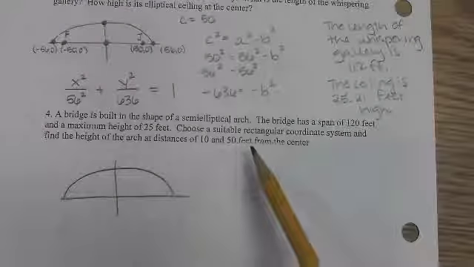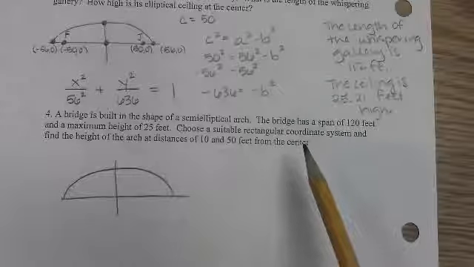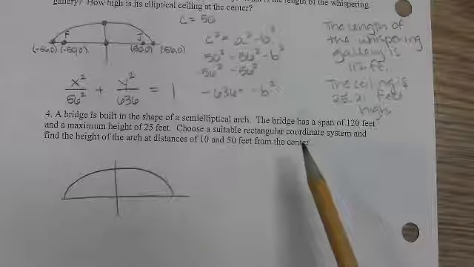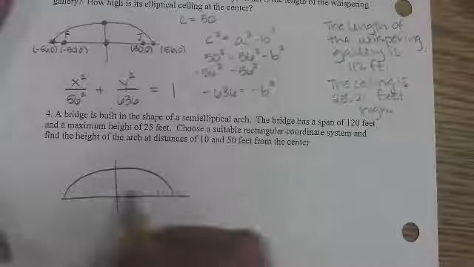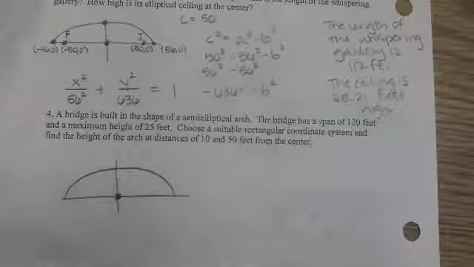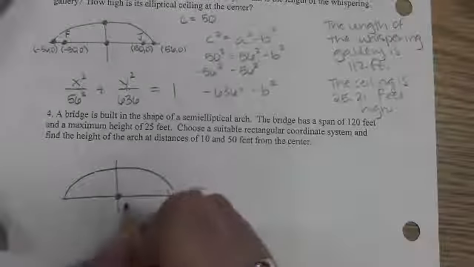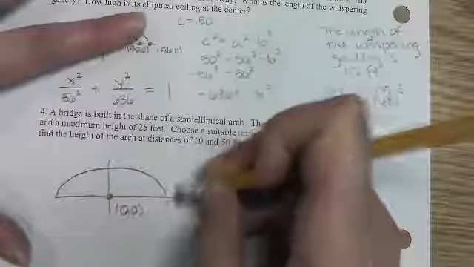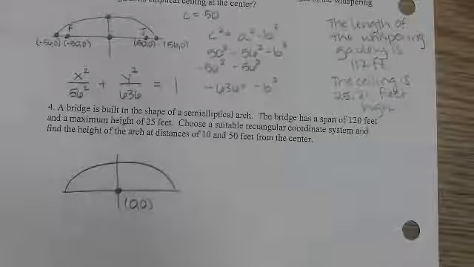Now, when it says choose a suitable rectangular coordinate system, we've been doing that the whole time, even though the problems didn't phrase it that way. Choosing a suitable rectangular coordinate system is us drawing it like this and putting the center at 0, 0 to make our lives easy. Technically you could put it anywhere on the grid you want to, but 0, 0 is a pretty easy way to do it.